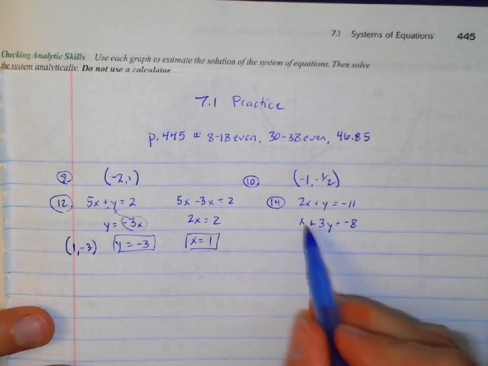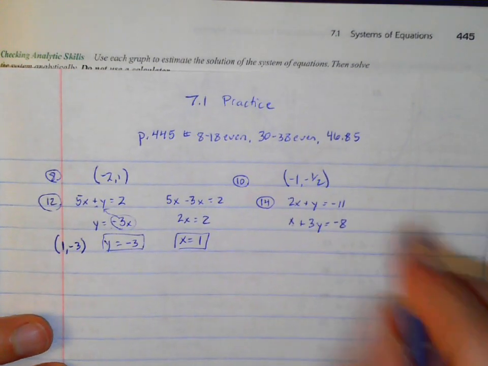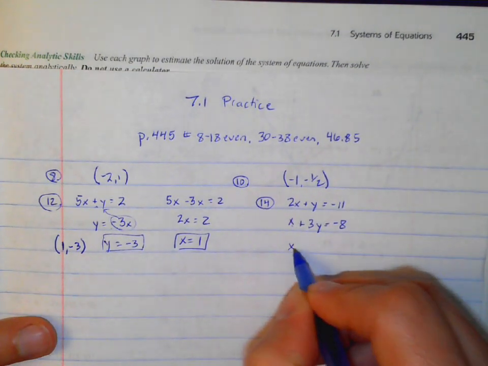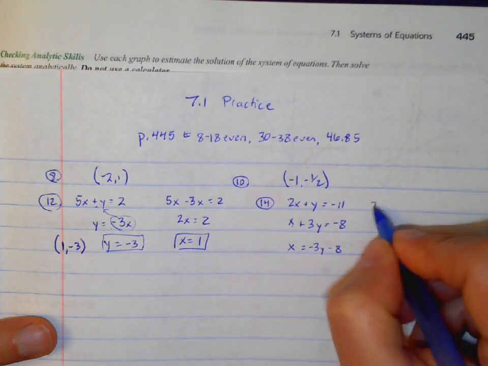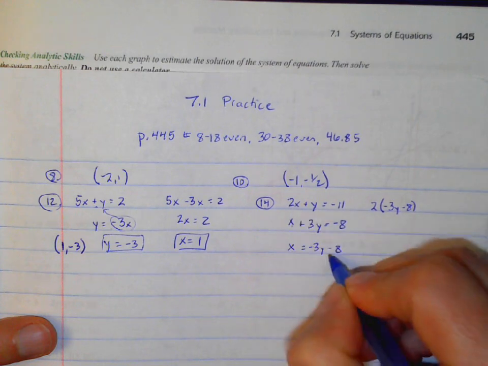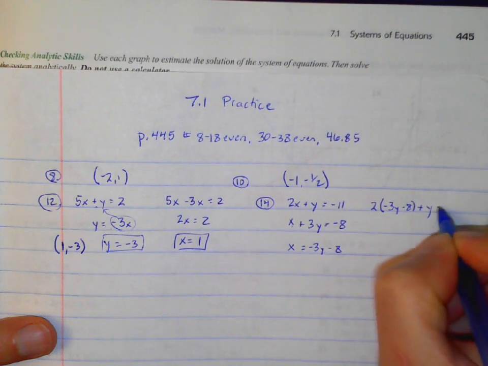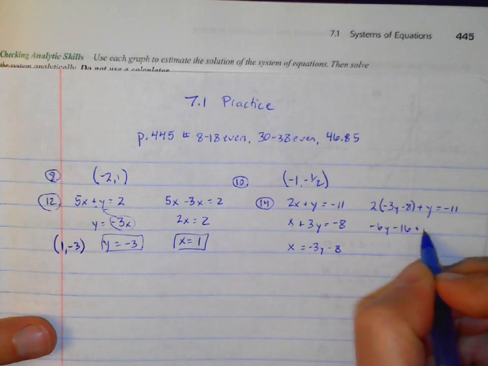Okay, number 14. The easiest variable would either be that one or that one. It doesn't matter. You can take your pick. Let's just say I take this one down here. Subtract the 3y over. I'm going to plug it in there. Okay, so this is my x. I'm going to plug it in there for that x. And solve.